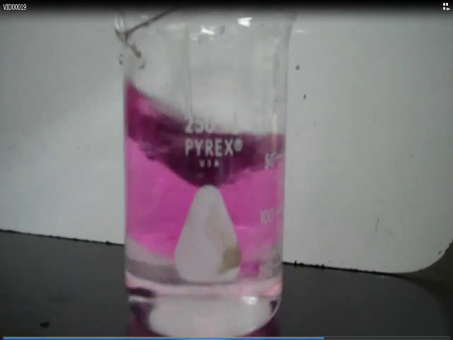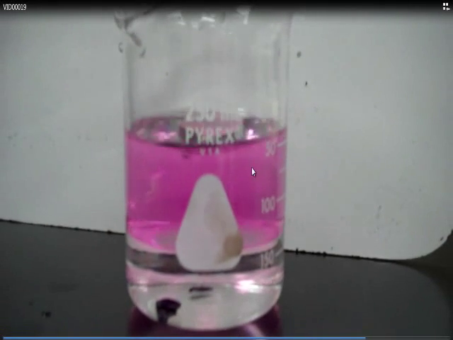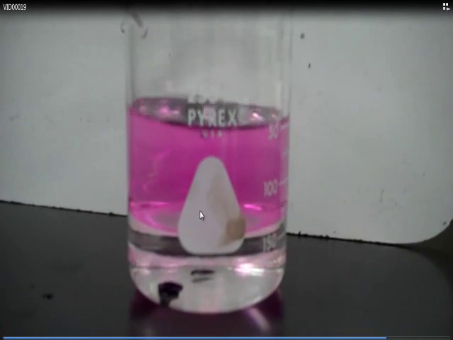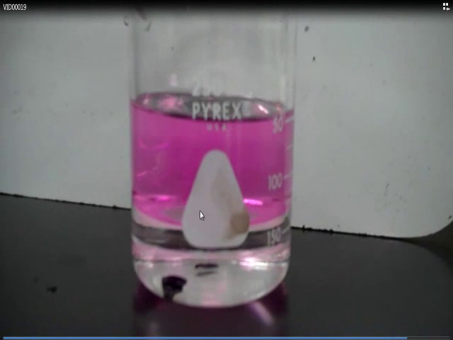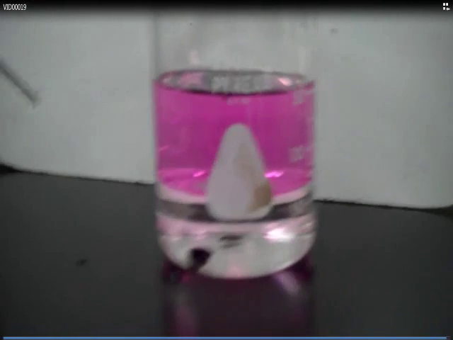Now if Mason pauses, we can see the upper layer becoming purple, which would indicate that iodine is dissolving in the hexane. So in this circumstance, we found that the upper layer is the hexane, the lower layer is the water.